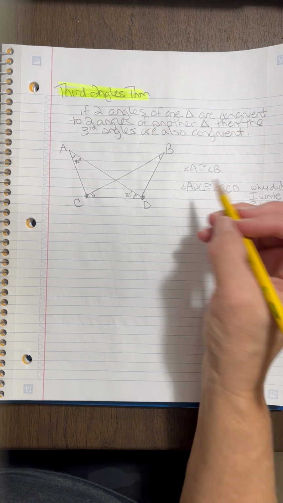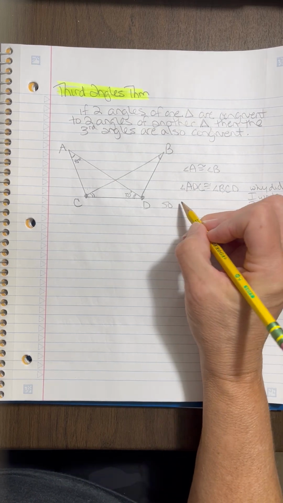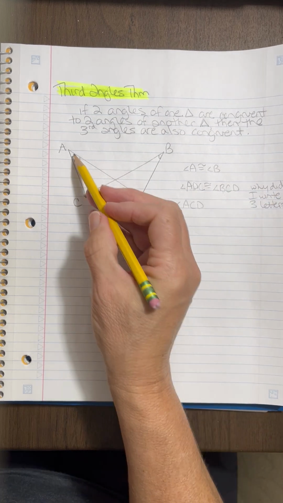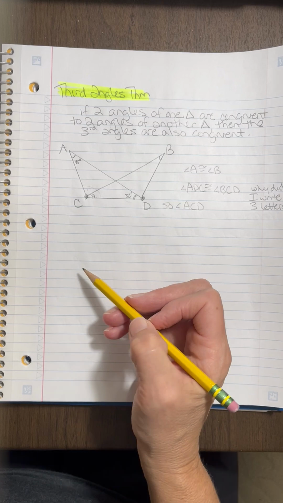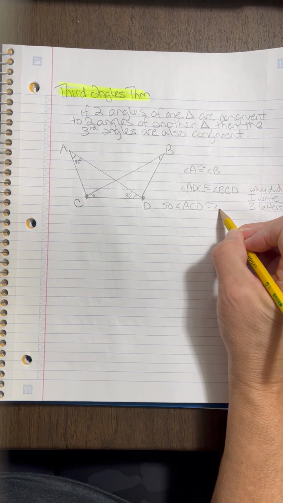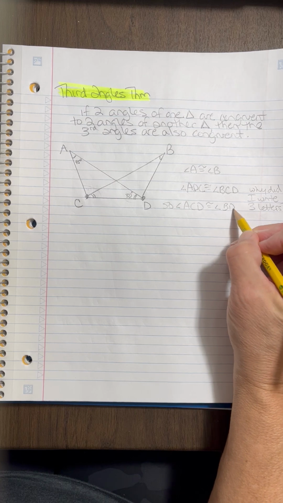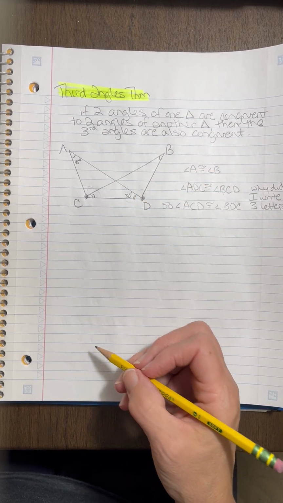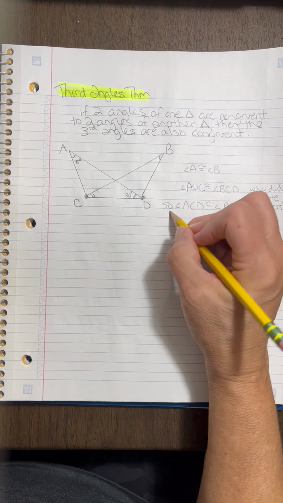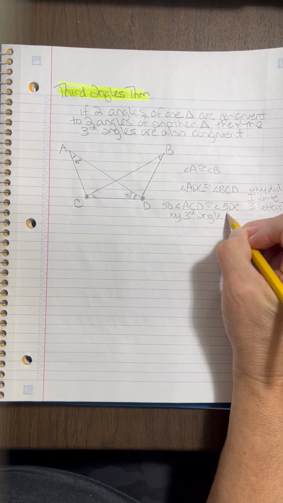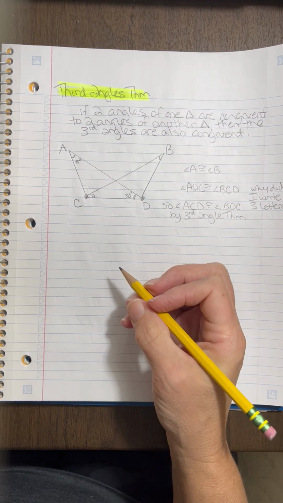And so we can say angle ACD, this whole thing right here, is congruent to angle BDC, this whole thing right here. Why? Well, by the third angle theorem, okay?